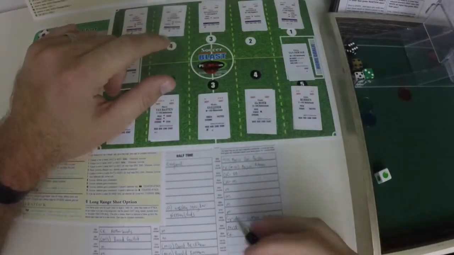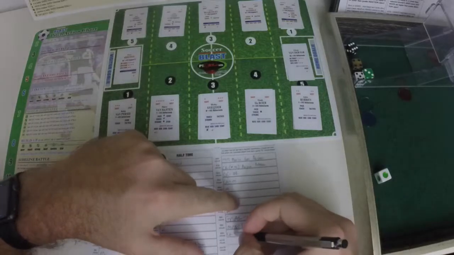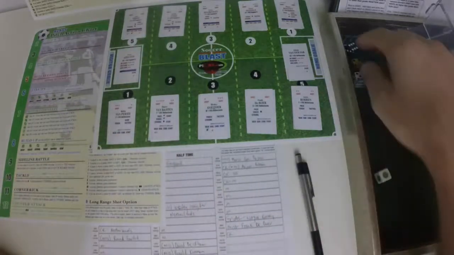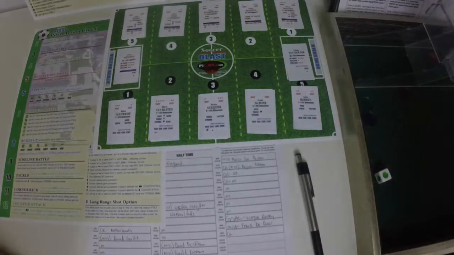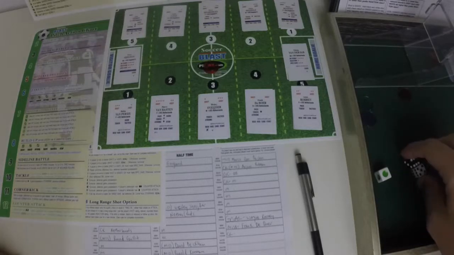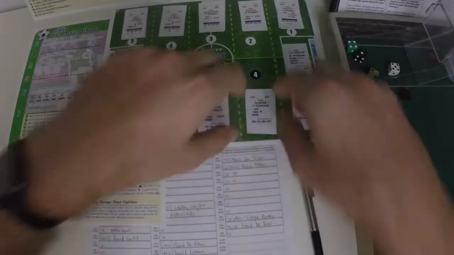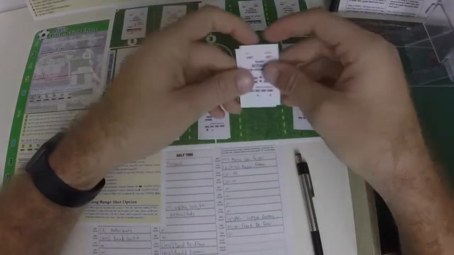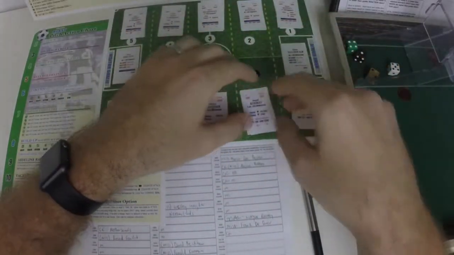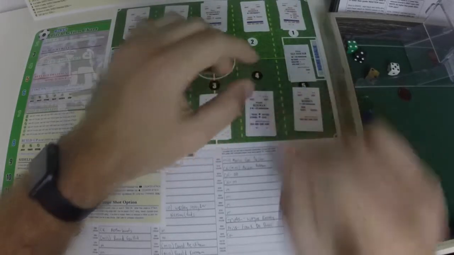So right now we have a corner kick in the 90th minute. Okay, and it's going to be awarded to the Netherlands. Let's see what happens. Don't need those dice, do I? Yeah, I do. Okay, all right, so number 4, Frank de Boer is going to go out there. Ronald Koeman is going to come in. Okay, so let's see what the last play is going to be.